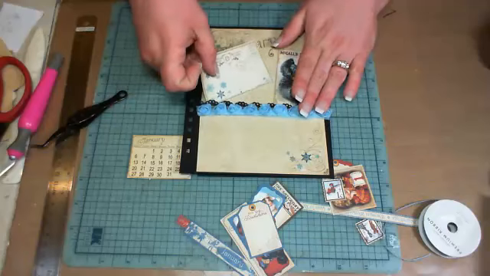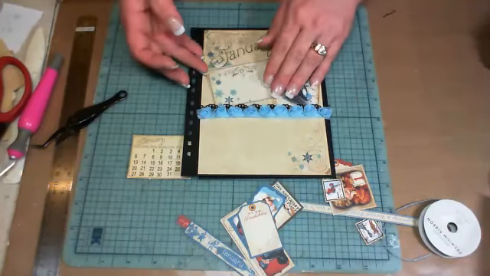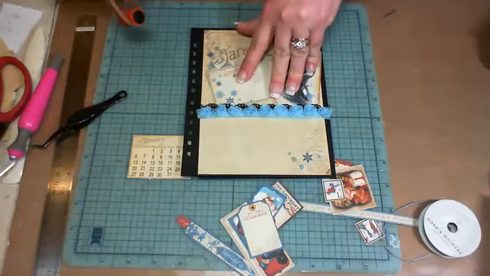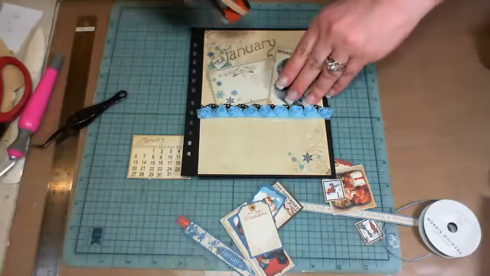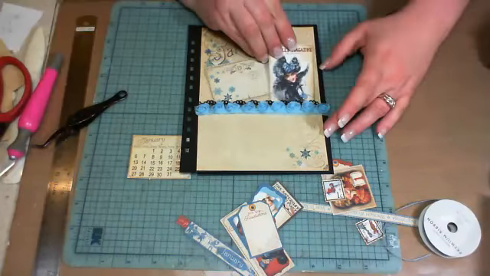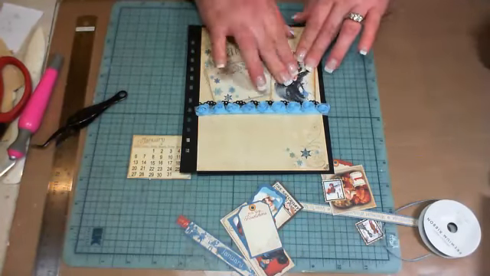Don't glue it in upside down. There you go. So I'm going to just put a little bit of glue right here. Now you want to leave the top part of the pocket kind of flat. You don't want a lot of dimension here, so don't use pop dots. Don't get tempted to use pop dots because things still have to go inside of these pockets.